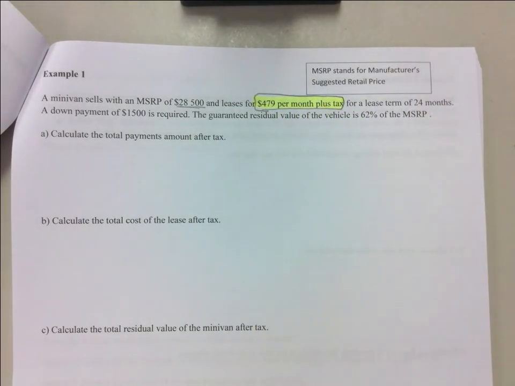That taxes are included in the $479, or you need to add taxes? You gotta add taxes. It's annoying, I know, but just read it. It's $479 plus tax. It doesn't say $479 taxes included. It says plus tax. So the assumption is that you have to do that.